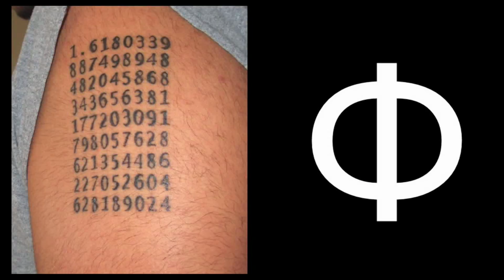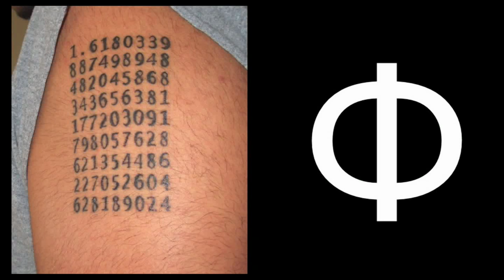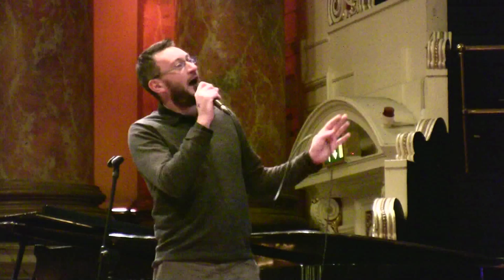And I wanted to talk about a number, and there are also loads of numbers, as I found out. So I chose one, and this is 1.618. I could spend the whole five minutes doing that. But this is a number called the golden ratio.